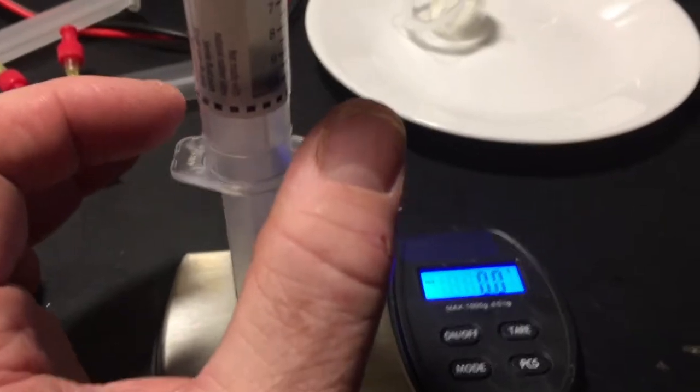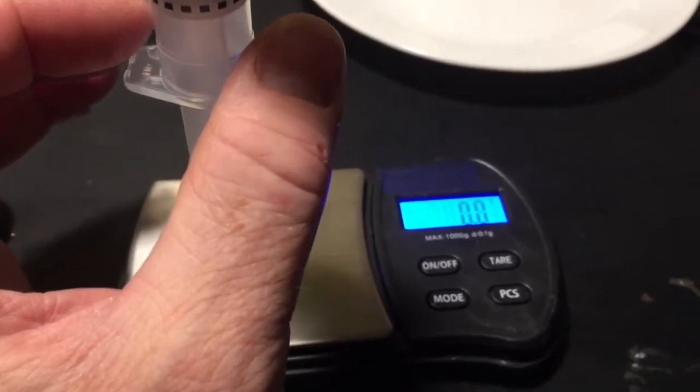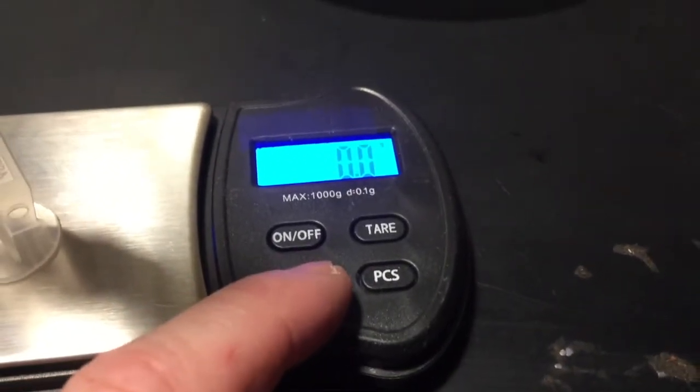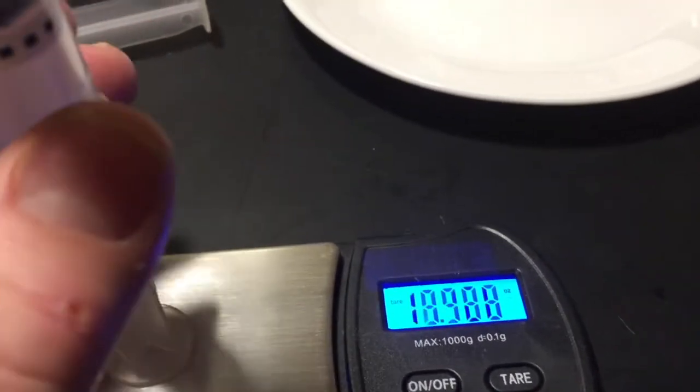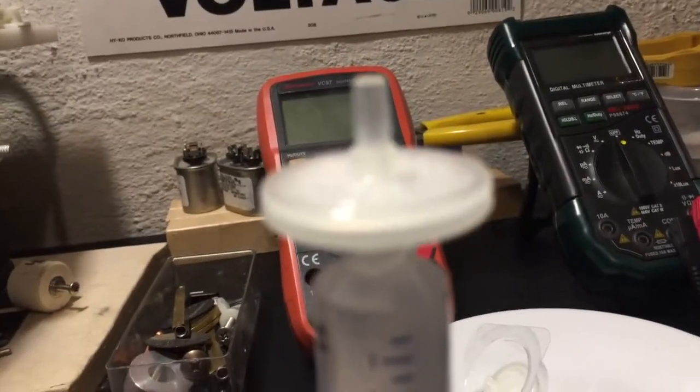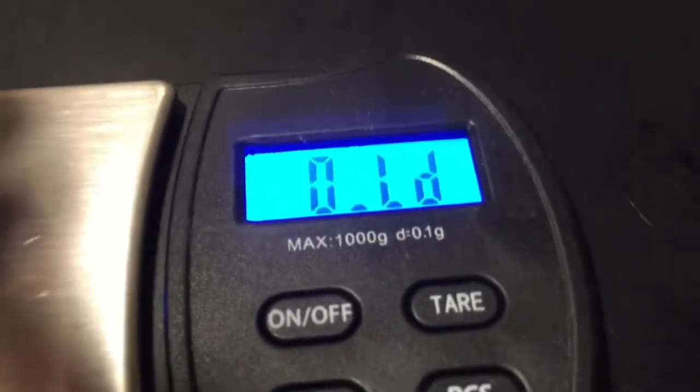Again, I would like to express the amount of force necessary to force physiologic saline through this 0.22 micron filter. So here we go. I'm going to start to express pressure as far as ounces of pressure. Ounces of pressure. We're overload. We're still not expressing any fluid through this.